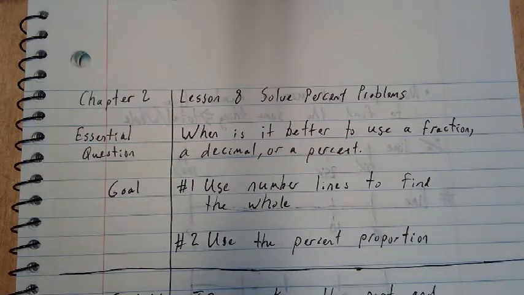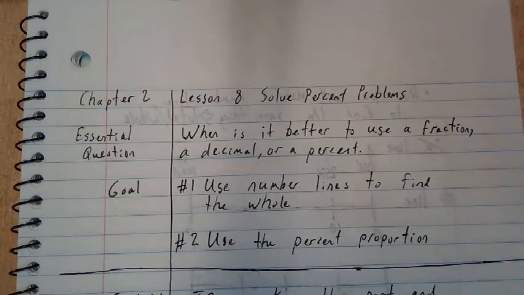Okay guys, welcome. We're starting lesson 8. We're going to solve percent problems. It continues from what we learned last week. And again, the question to keep in mind is, when is it better to use a fraction, a decimal, or a percent? We have two goals for this lesson. The first one is to use number lines to find the whole, and the second goal is to use the percent proportion.